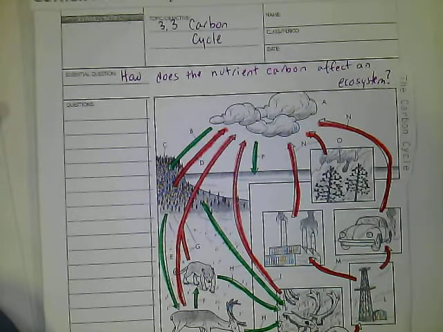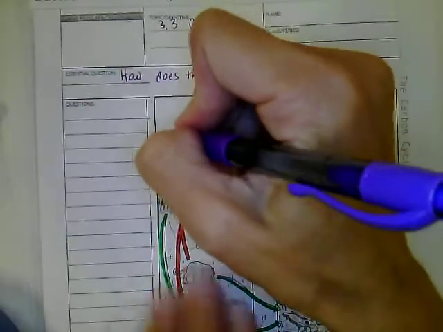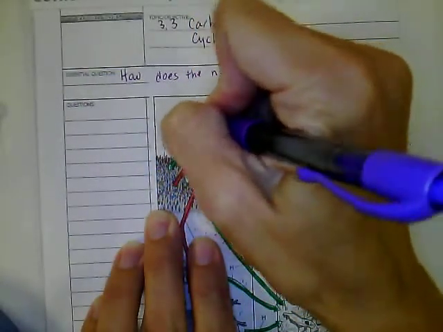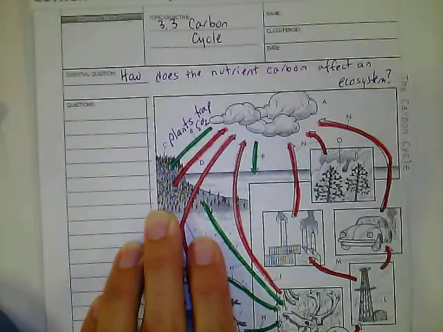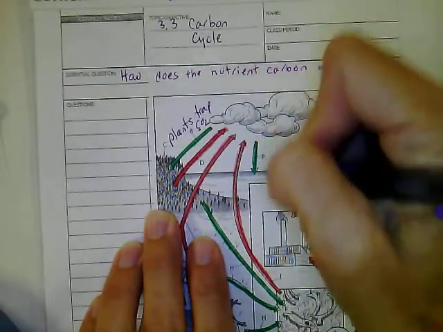We all know that carbon dioxide is in the atmosphere. So there's an organism in a food web that traps the carbon dioxide first. Which one is it? Would it be plants or animals? Okay, it's plants. Okay, so over here, right by letter B, you're going to write plants trap CO2. See, there's our carbon from the carbon cycle. Plants mainly trap our carbon dioxide.